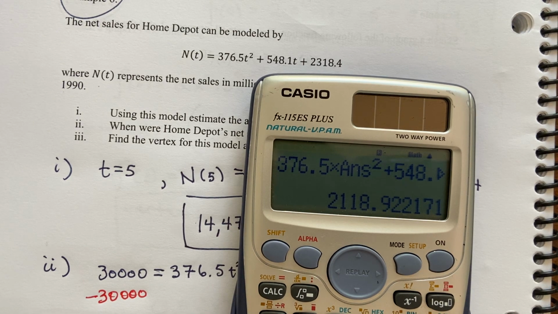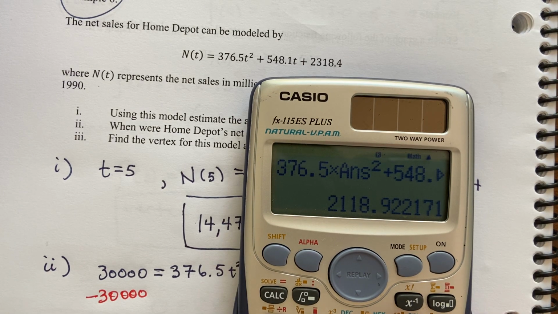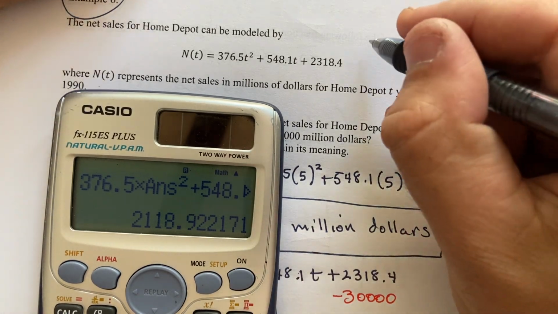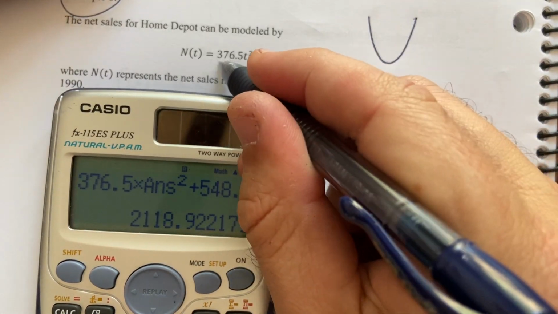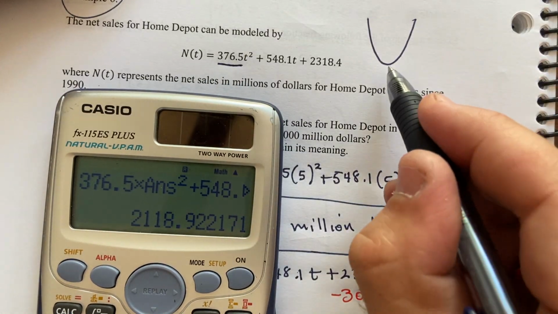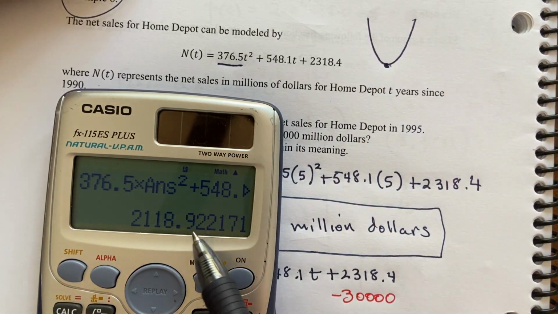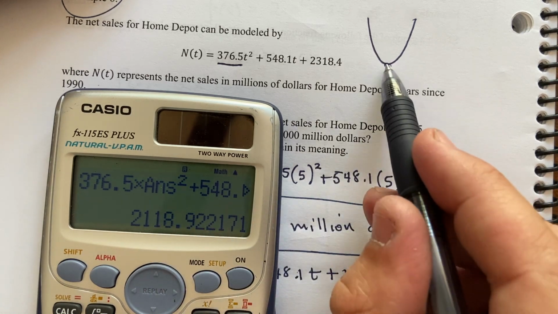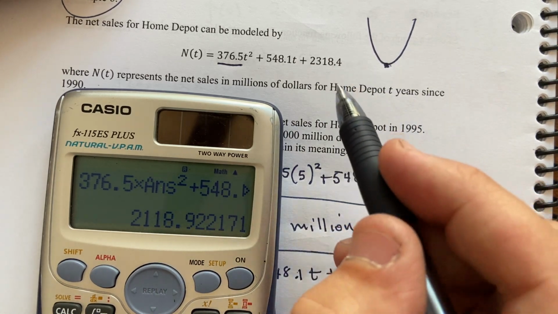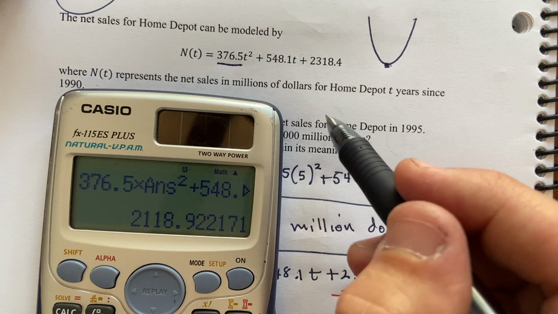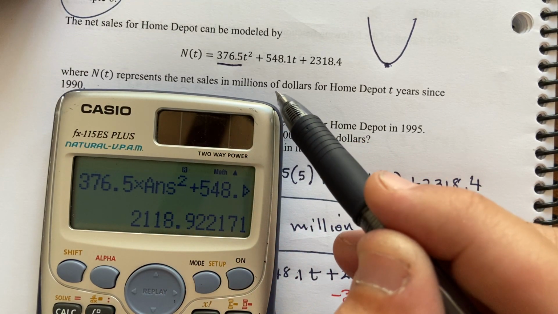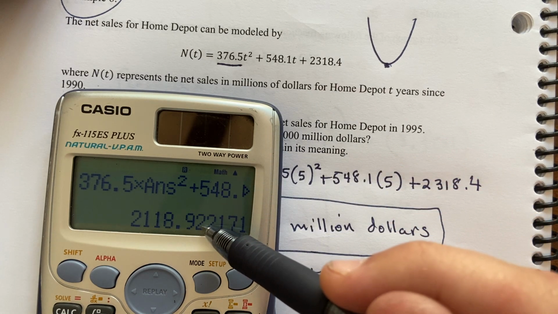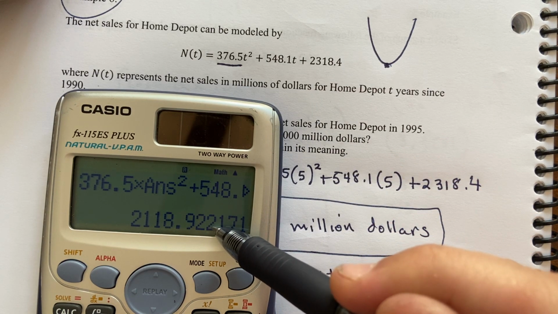Okay, so if we think about this, this thing is a parabola. It opens up because of this positive A value. So the vertex that we just found is actually a minimum number of sales, right? Since N represents the number of sales in millions, what we just found was the minimum number of sales reached.